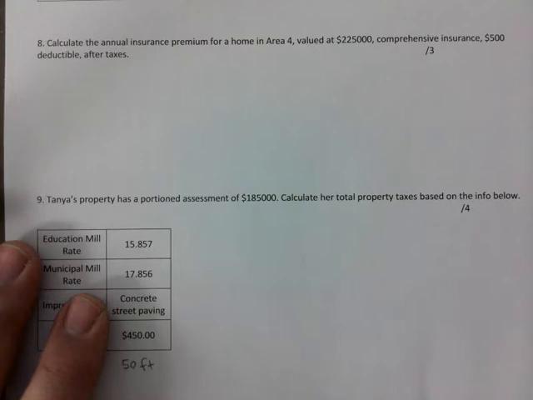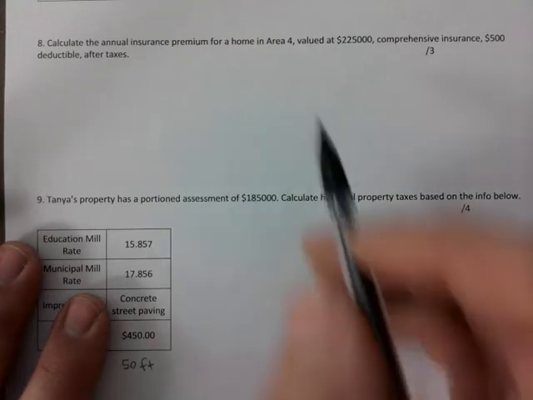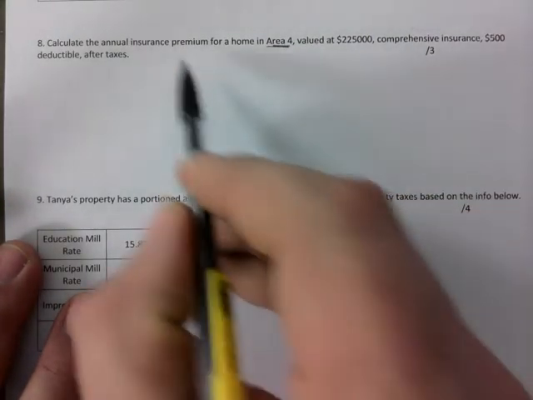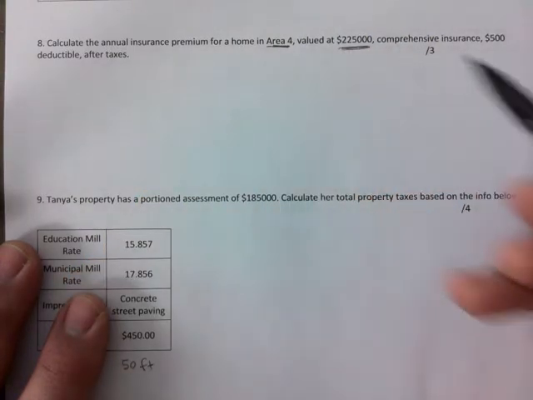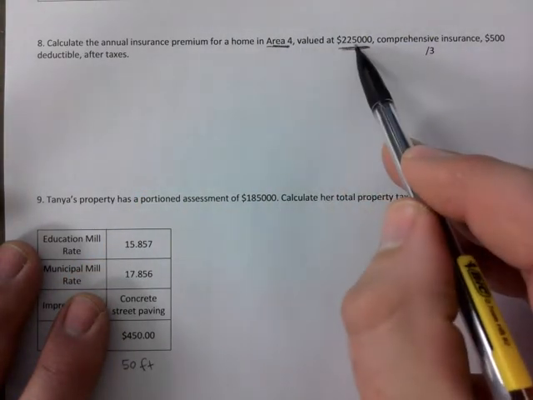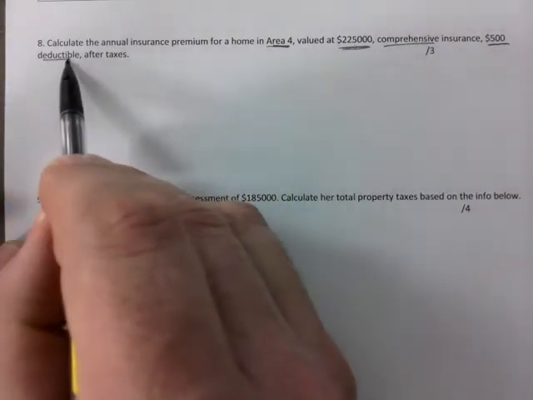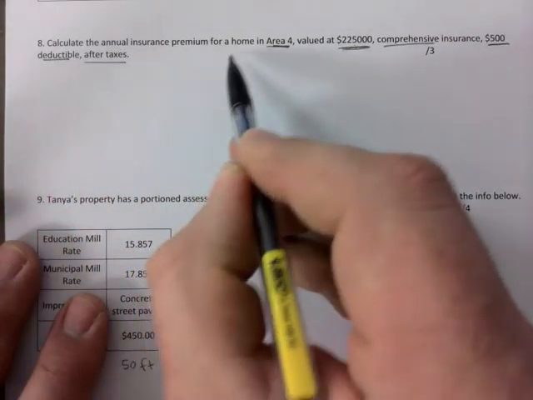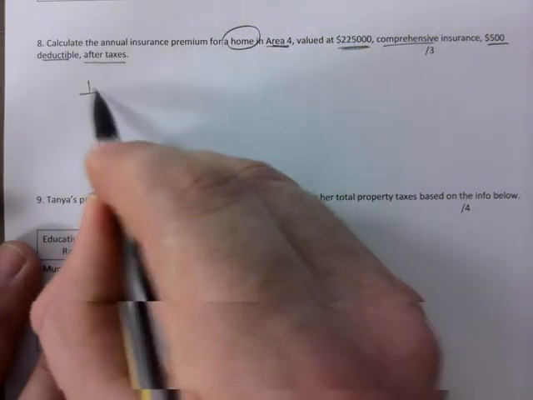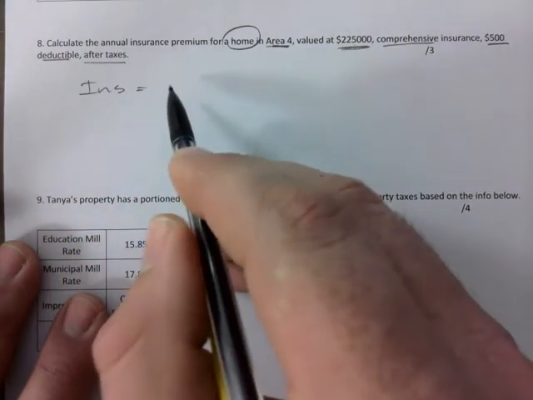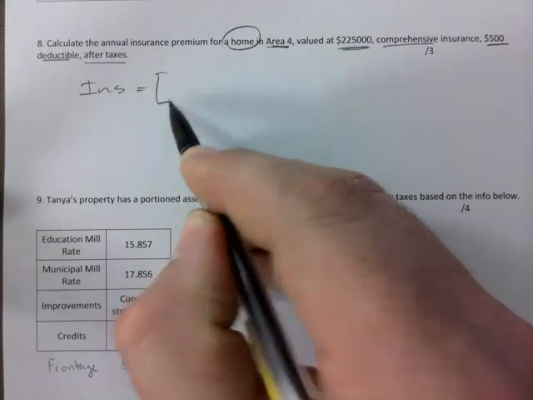Calculate the annual insurance premium. Another insurance. I'm getting tired of insurance, guys. I hope you do too, but I want you to ace it. Area 4, 225, comprehensive, $500 deductible after tax, and we are at a home. So insurance, area 4, I'm just going to quickly do this here.